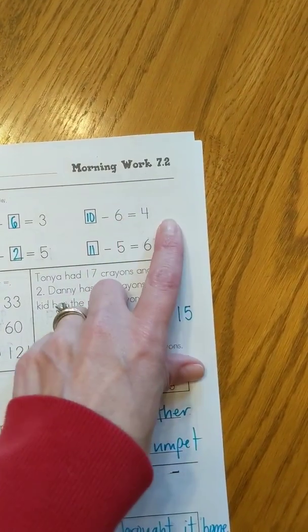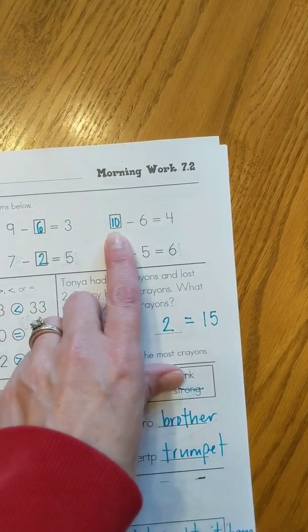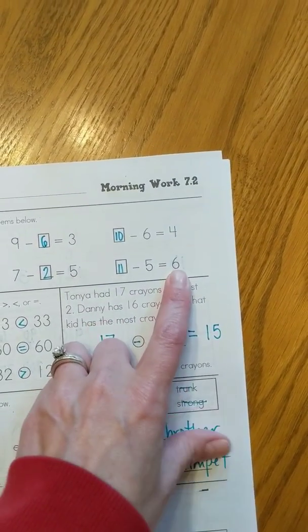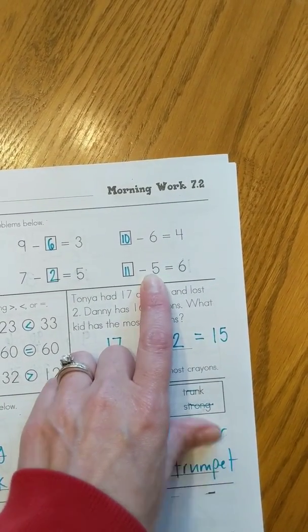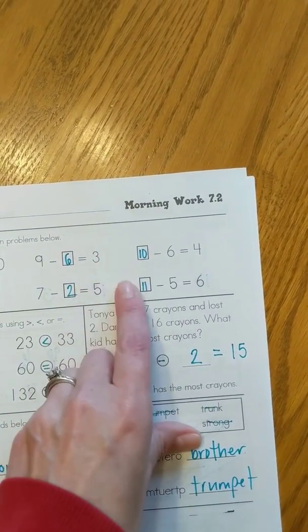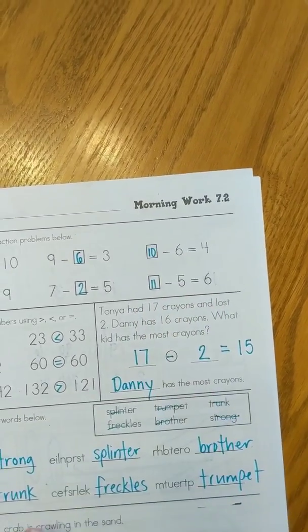Then over here, we can kind of use our working backwards method. I had 4, I added the 6 back, and knowing my combinations of 10, I knew that that was 10. Then I had 6, I added back that 5 to start with 11. And then when I look, reading it left to right, 11 minus 5 is 6.